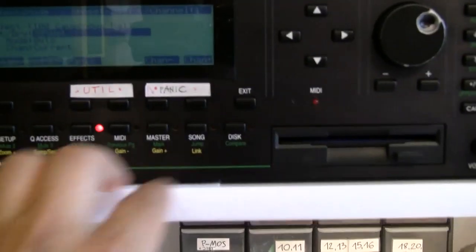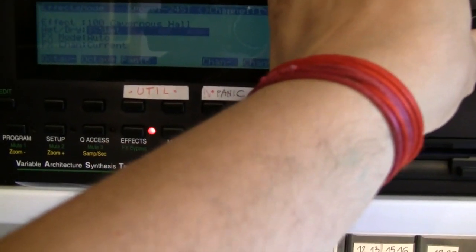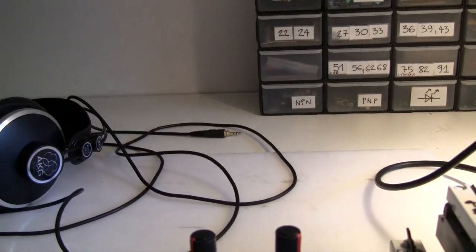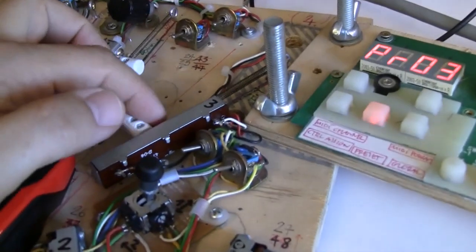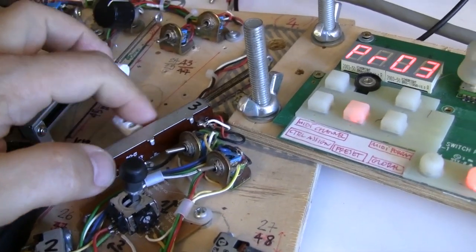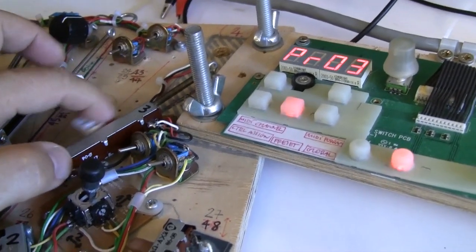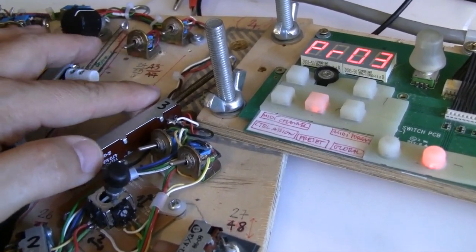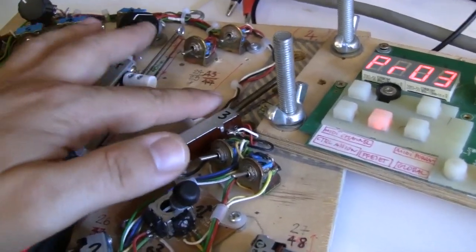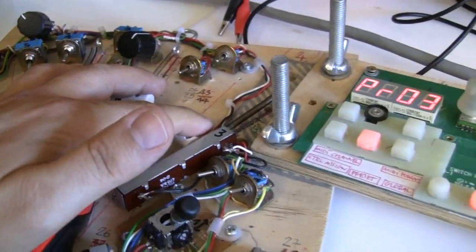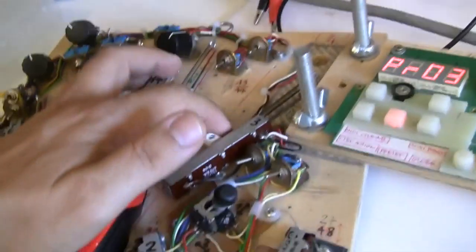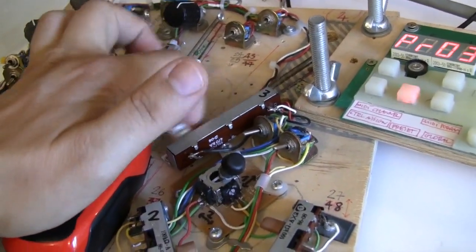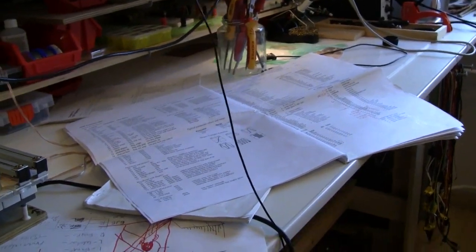Go to effects and change this. Very nice sounding. And this is only one of about 34 parallel layers in which you can create the sound, and one timbre in this instrument. So you can imagine the possibilities with all this knowledge here.